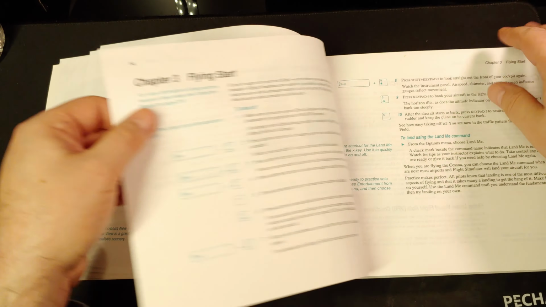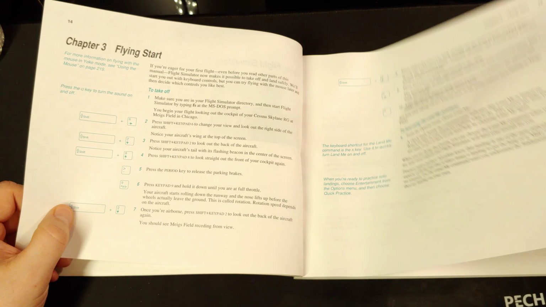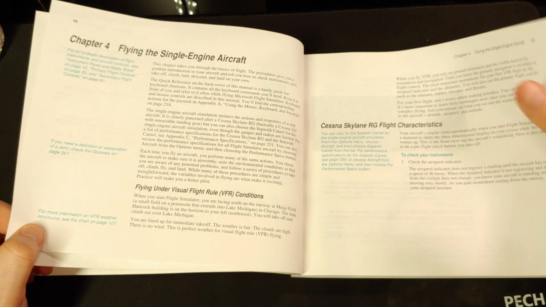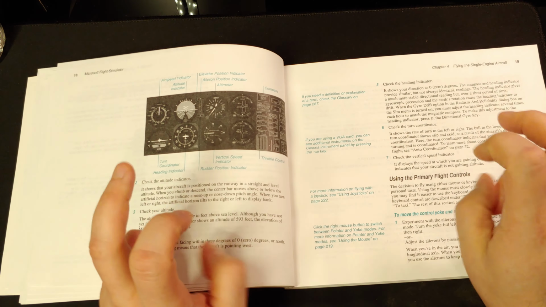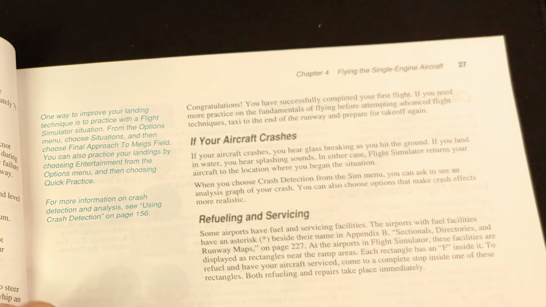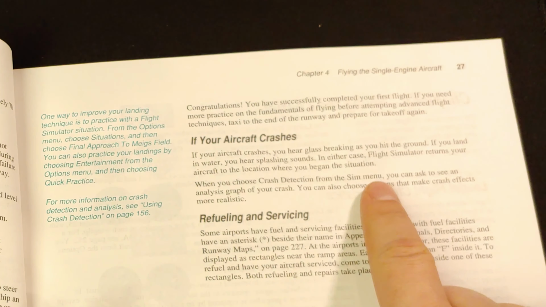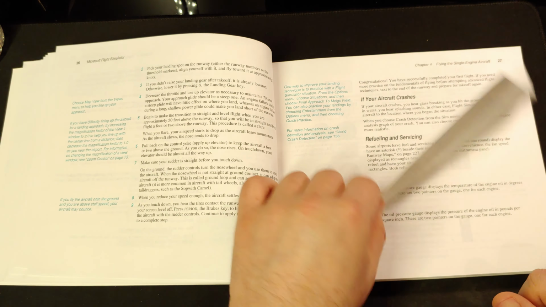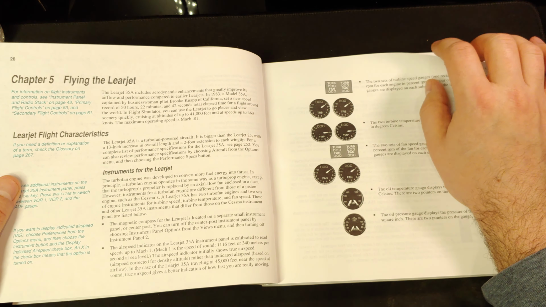Preferences, sound preferences, country preferences, US metric system, all that stuff. And again, basics, so that if you just wanted to get in and start flying right away, you could. Or if you actually wanted to take it serious and learn how to actually pilot a plane. If your aircraft crashes, you hear glass breaking, hit the ground, or underwater, hear a splashing sound, and it returns you to the airport where you first began the simulation, or wherever, if you took off from some other area.